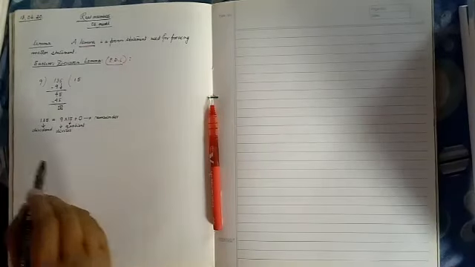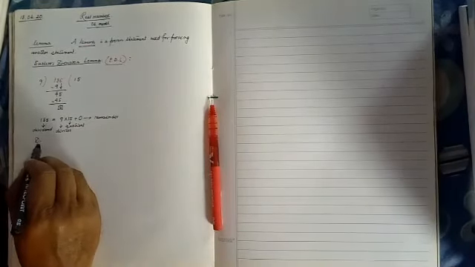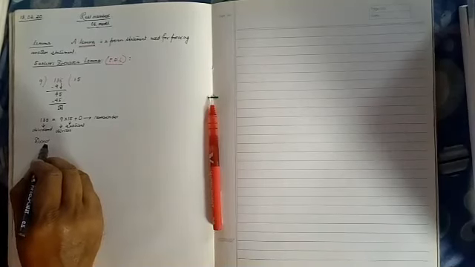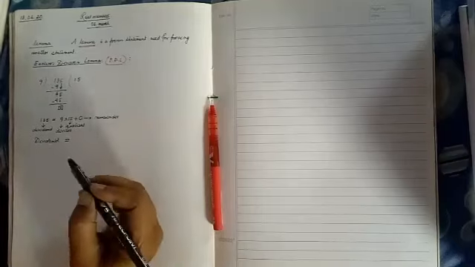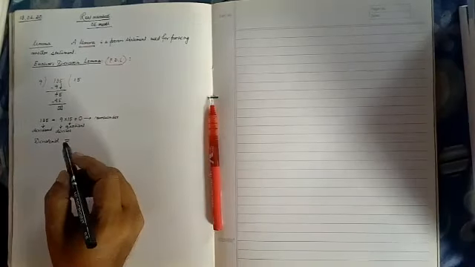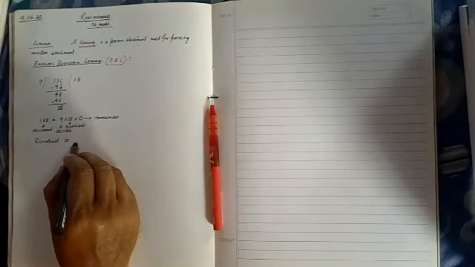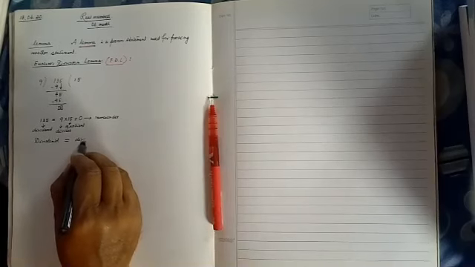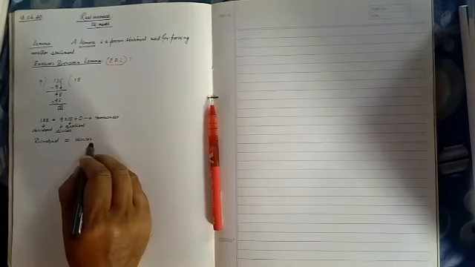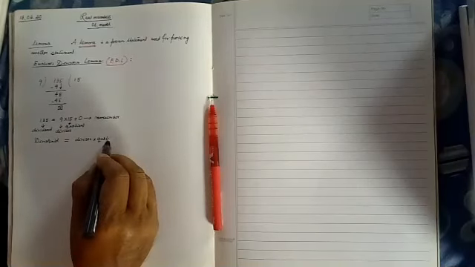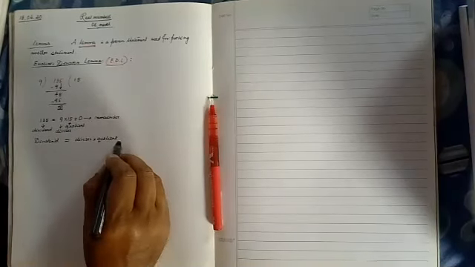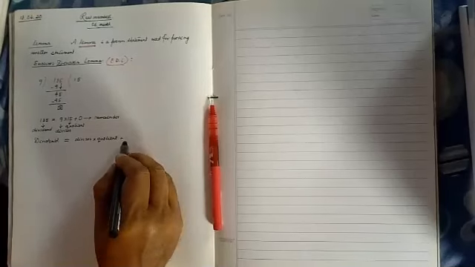So, for dividend, we can write dividend is equal to divisor into quotient plus remainder.